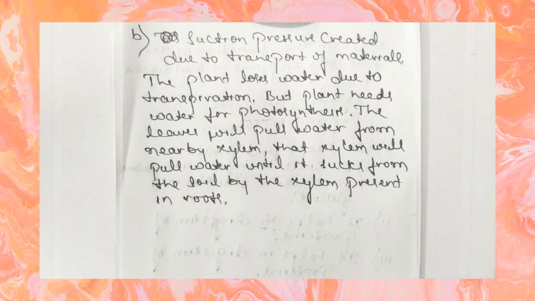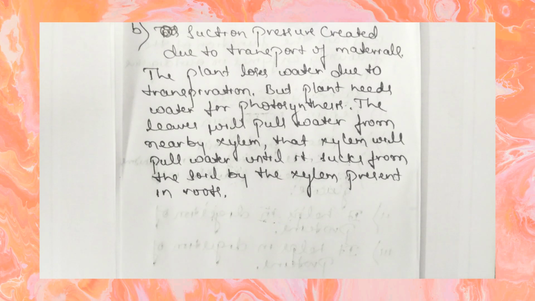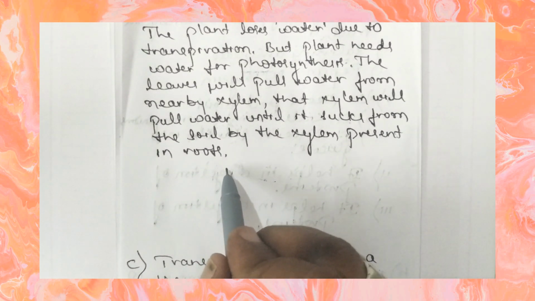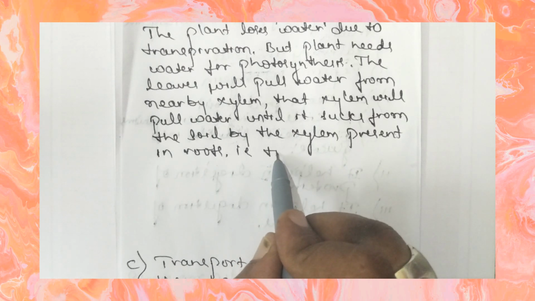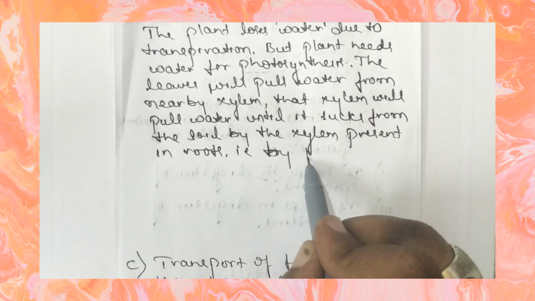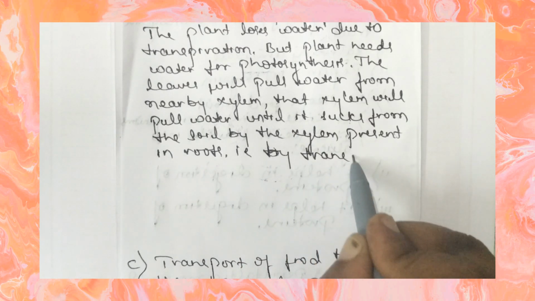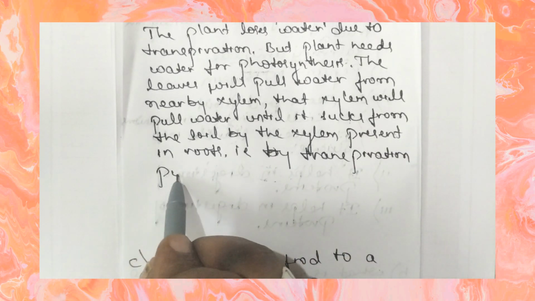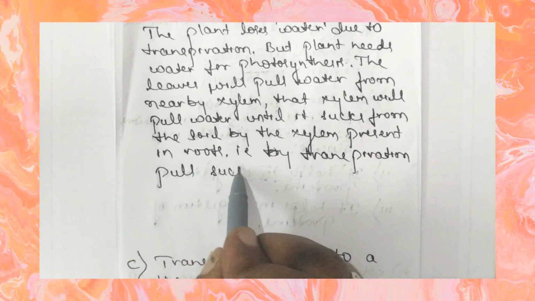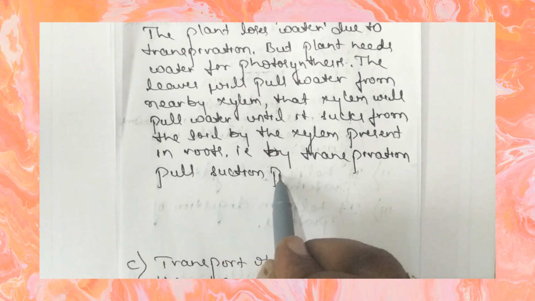So this is what we have to explain here. So that is, by transpiration pull, suction pressure is created.